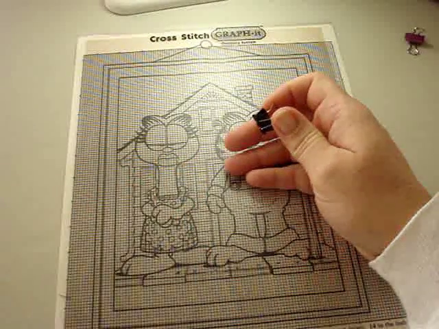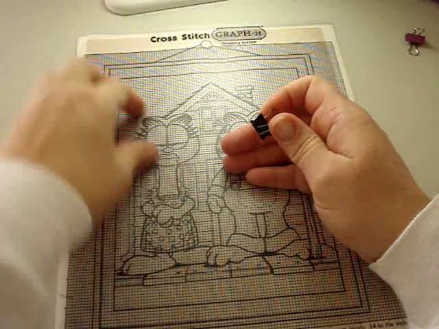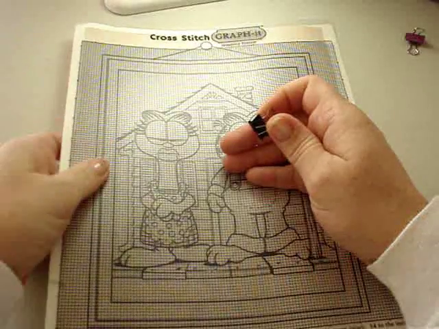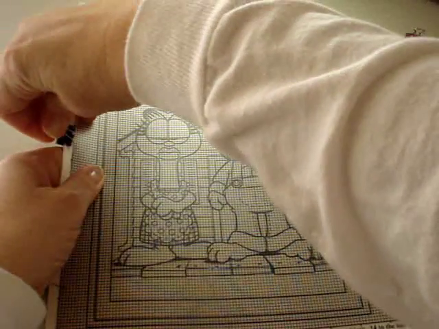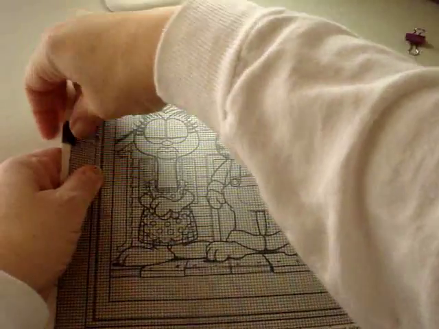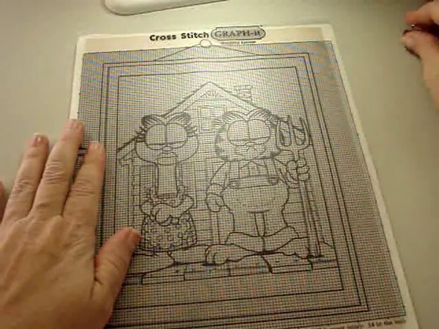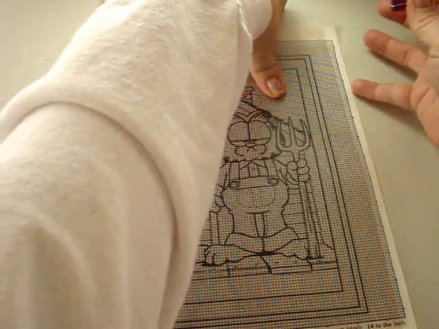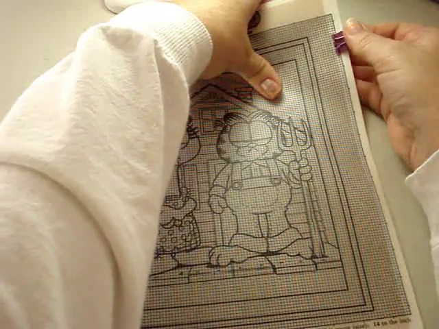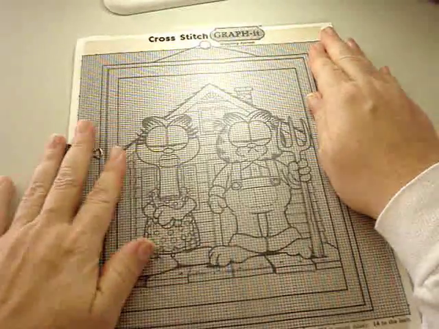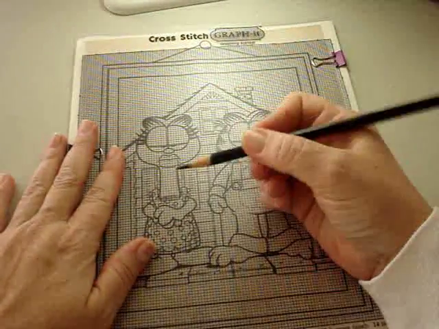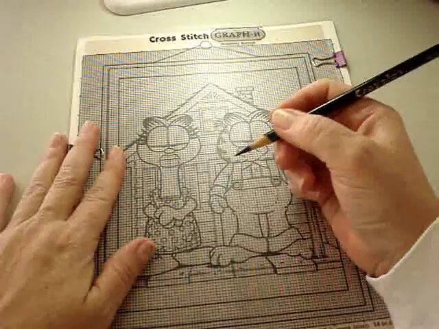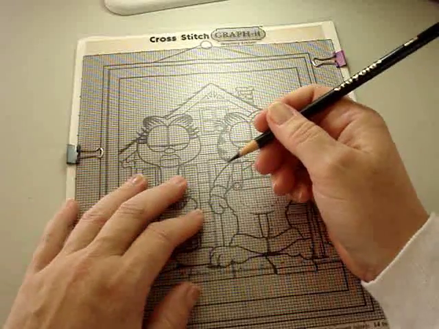You can use paper clips. You can use Tack-It over and over. Elaine's Tack-It is really good. I highly recommend that. I'm going to just clip that one there, and I'll clip this one up here. Alright, so I've got my black pencil ready to go, and let's get started.